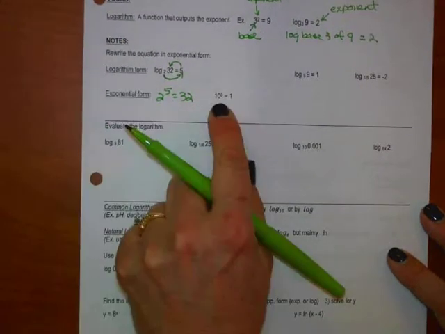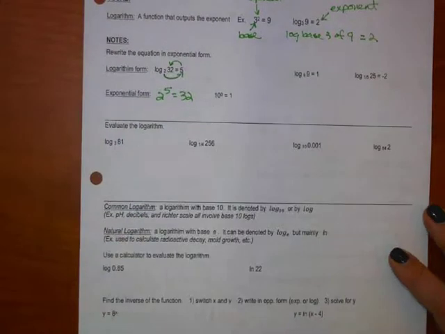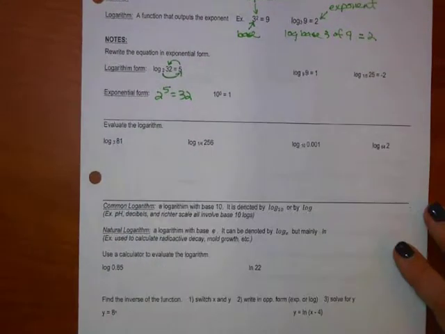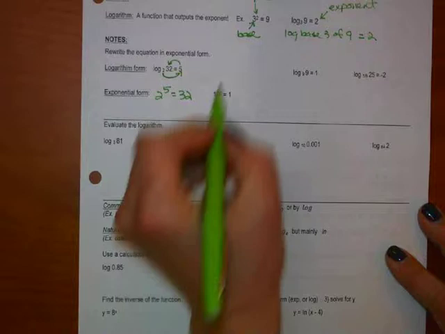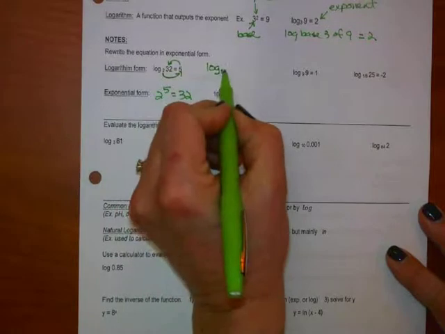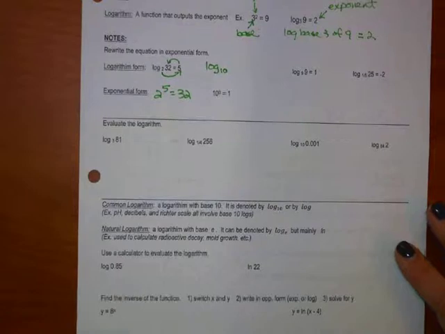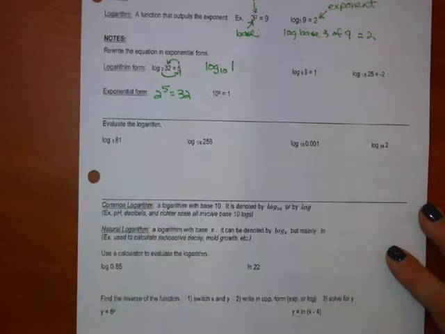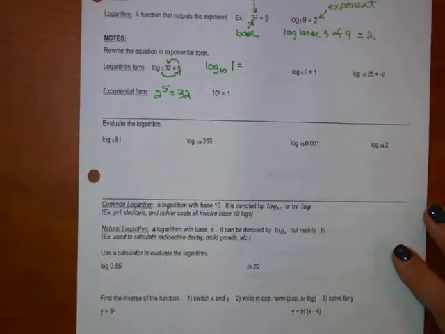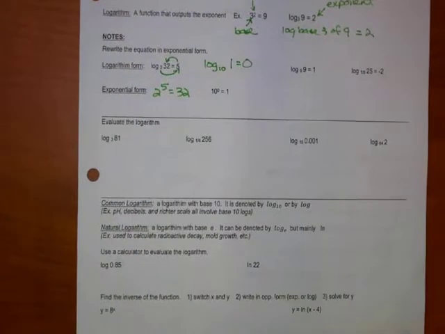So here is exponential form. If I were to write it in logarithm form, what is the base number? 10. So I would write log base 10 of, what would be the next number I would put? 1 equals 0. It equals the exponent. Okay? Now, log base 10 is special.